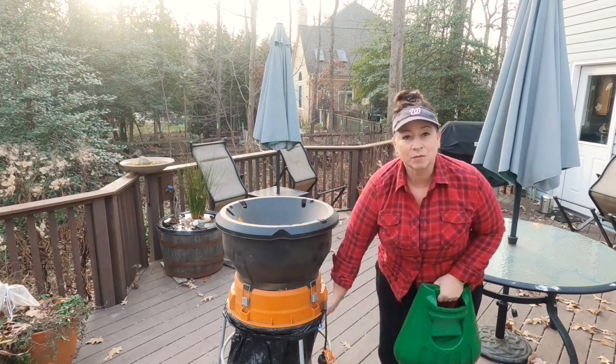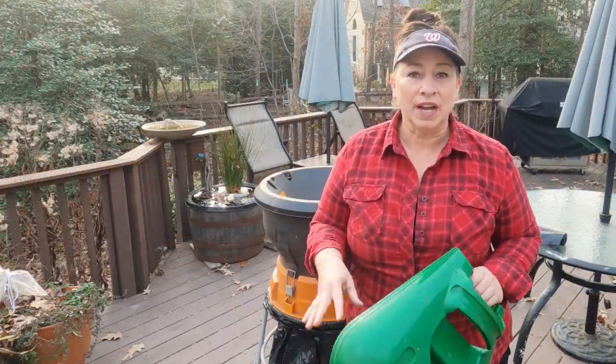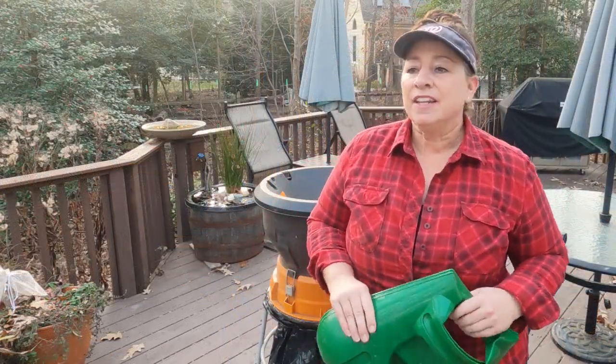Grinds it up, and then when you have a full bag, you have a full bag of ground up, chopped up leaves that you can then use to mulch your garden beds. You can use it for leaf mold if you wanted. You can just use whole leaves for that as well.